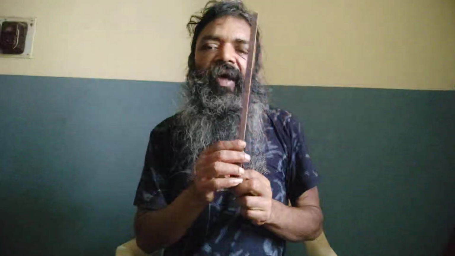Why I am saying parallel: x plus y equal to 1 gives dy by dx equal to minus 1. x plus y equal to 3 gives dy by dx equal to minus 1 again. So they are parallel to each other.